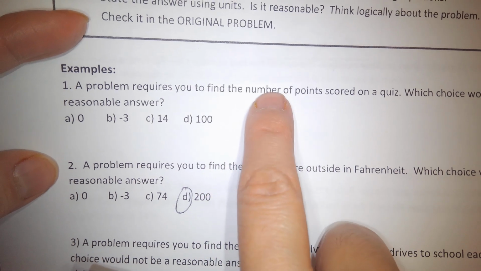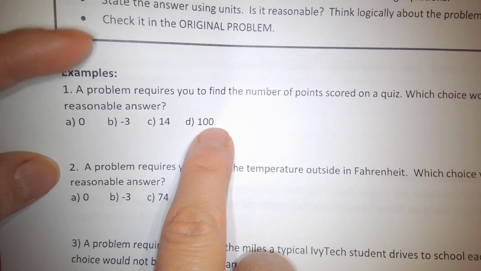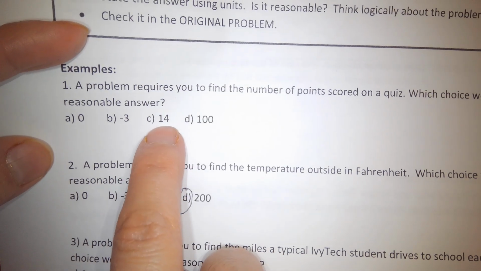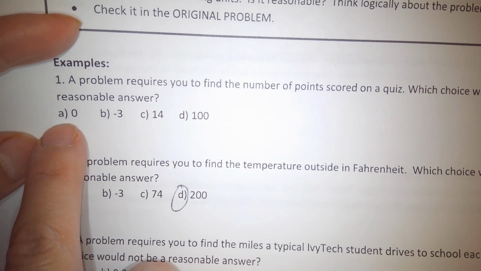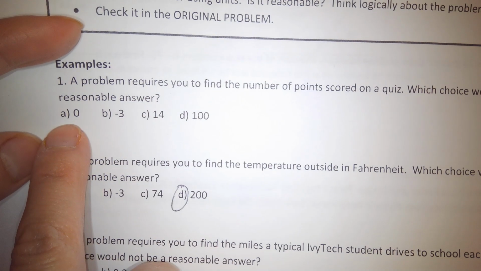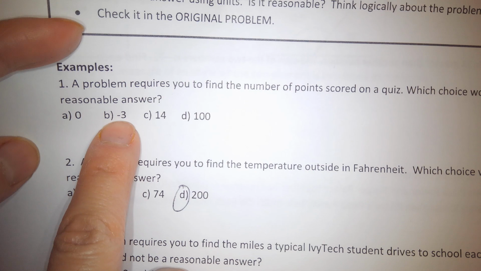Cameron, right? Number of points scored on the quiz. You may have a 100%. You may have a 14%, that means you fail, but you get something slightly. You may get a 0%, that means either you didn't submit your project, or this is a quiz and you're wrong for every single question. But can you get a -3? No.